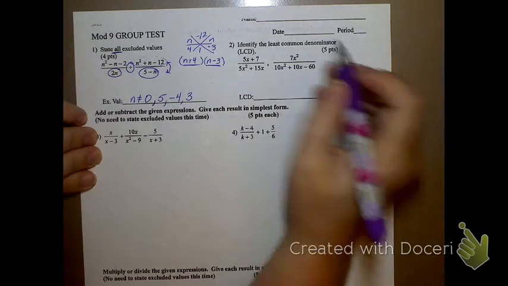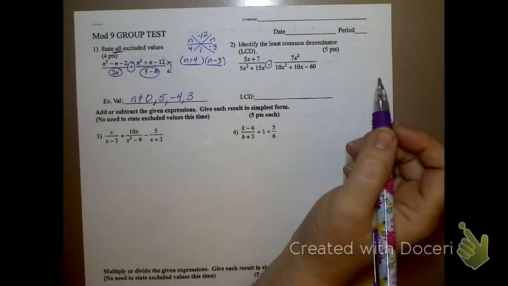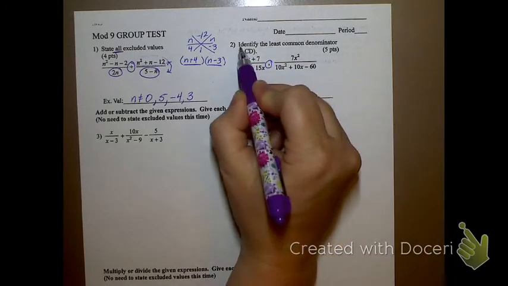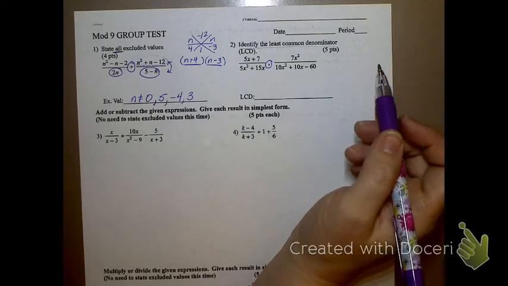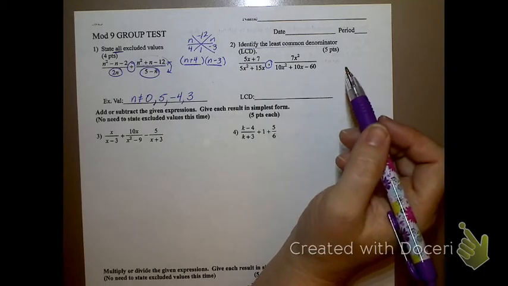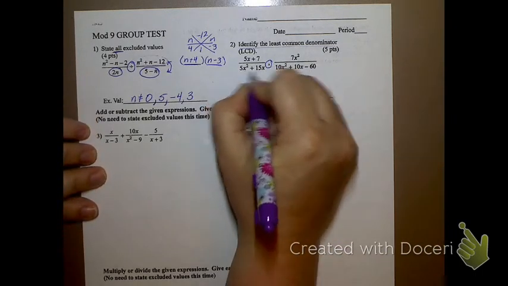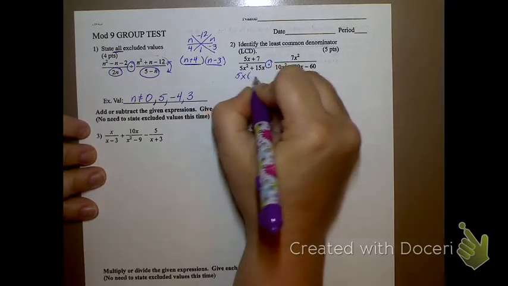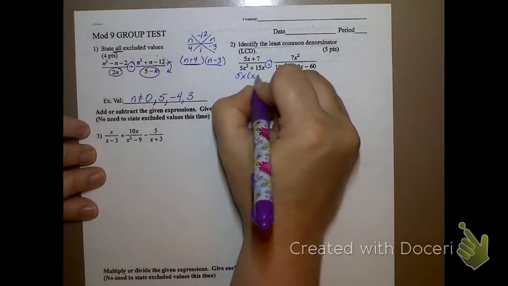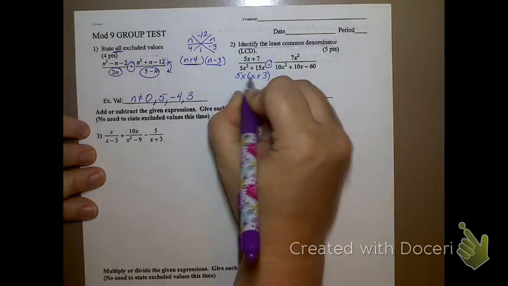Some people freaked out here because this was a comma, and they were like, oh, what are we supposed to do? Well, you're not supposed to add, subtract, multiply, or divide. You're just supposed to identify the least common denominator, which means that the first thing you need to do is factor the denominators. So, what do these two things have in common? 5x, and what would be left inside? X plus 3. So, 5x squared plus 15x.